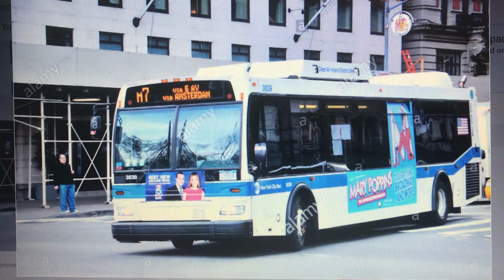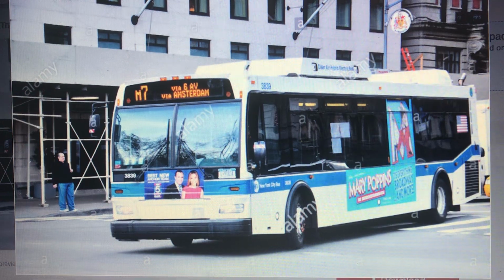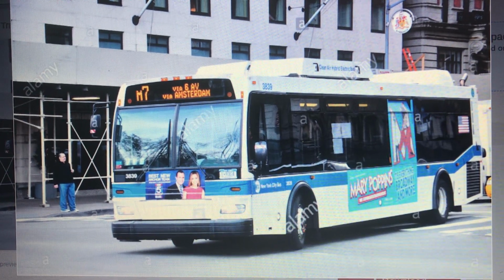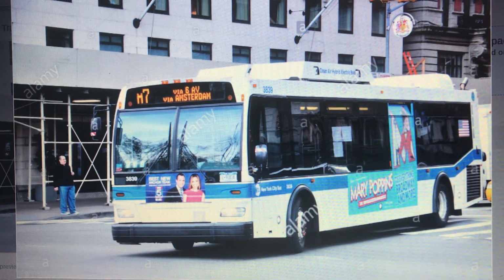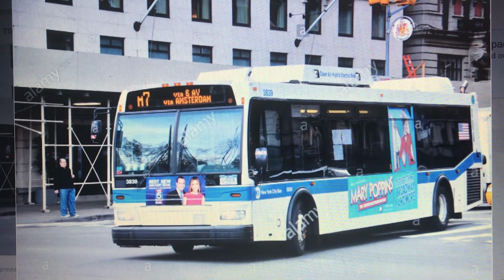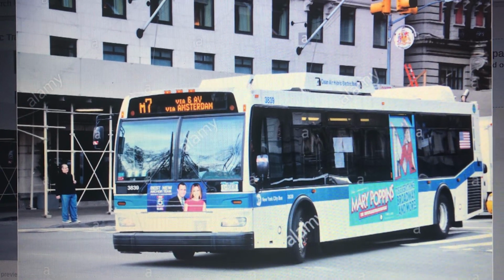This stop is West 116th Street and Adam C. Powell Boulevard. Next stop, Malcolm X Boulevard and West 116th Street. Transfers available to the 2 and 3 trains, M102 and M116. This stop is Malcolm X Boulevard and West 116th Street.